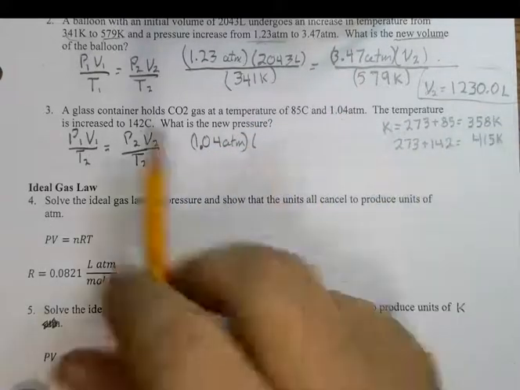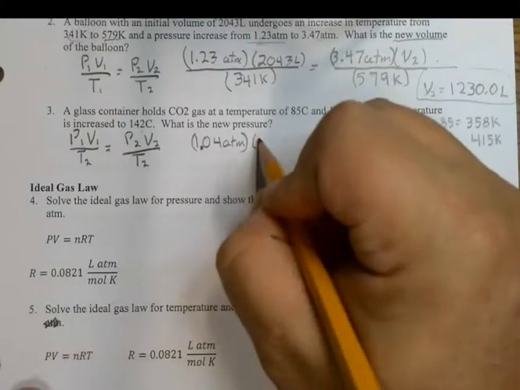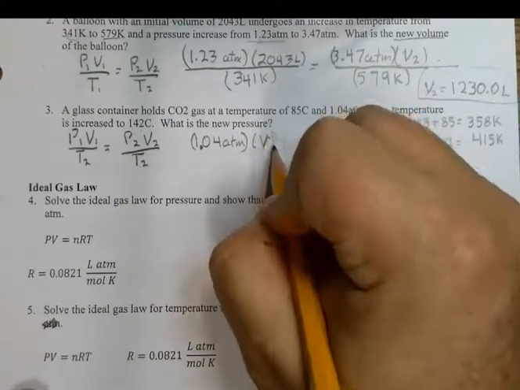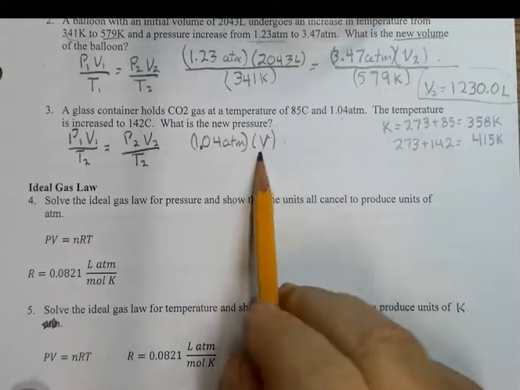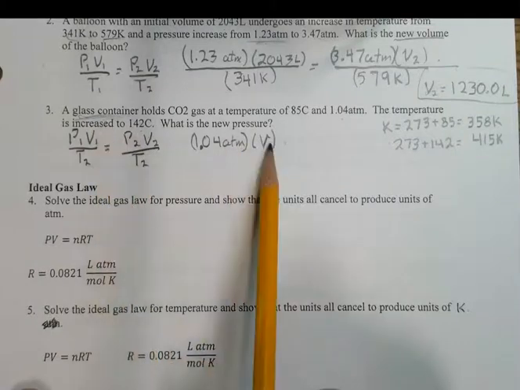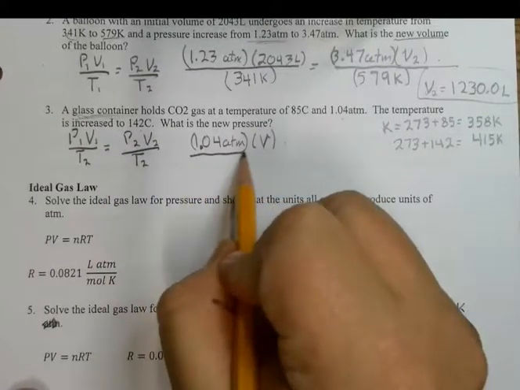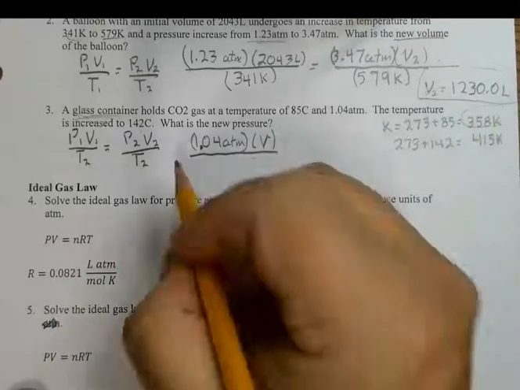Okay, V1, it says a gas container. It doesn't give us a volume, so we're just going to call it V. Since it doesn't change, we don't have to call it V1 or V2. So this is kind of a key concept. Since it's a fixed volume, it's just going to be the volume V. That's all we need to know about it. And that's divided by the temperature. The first one we have is 358.